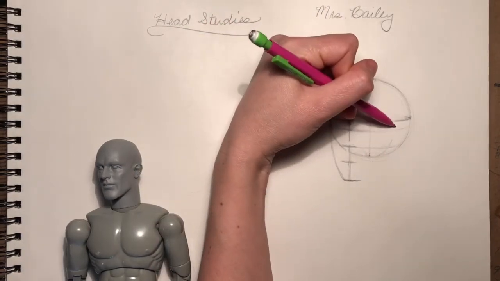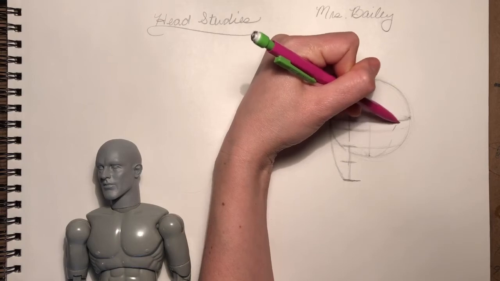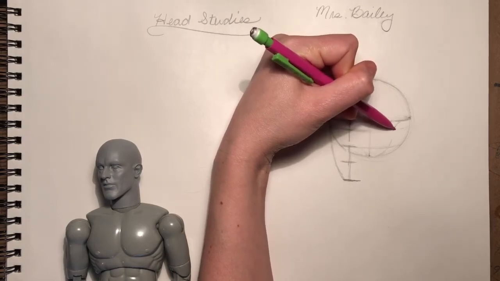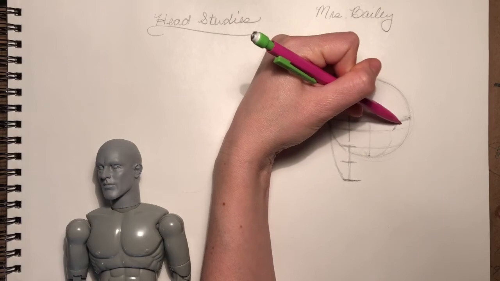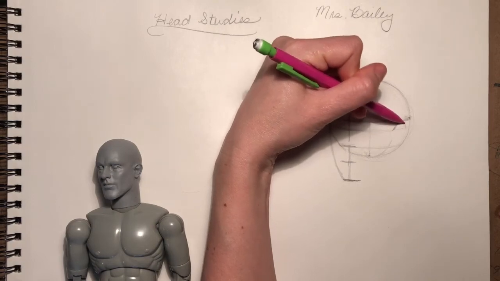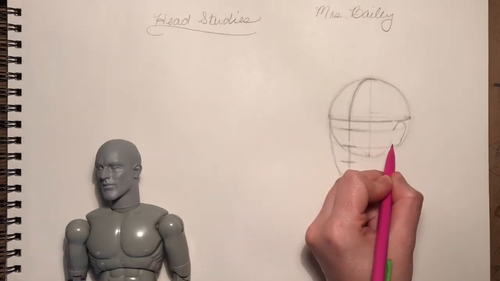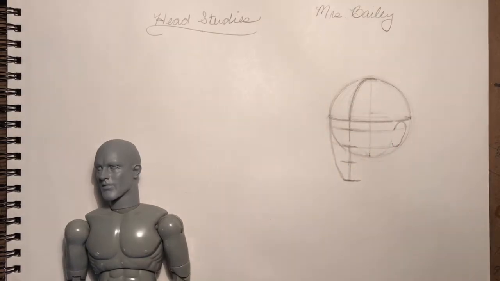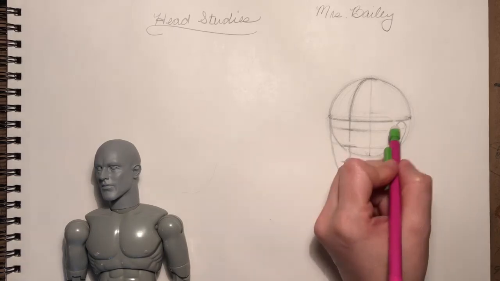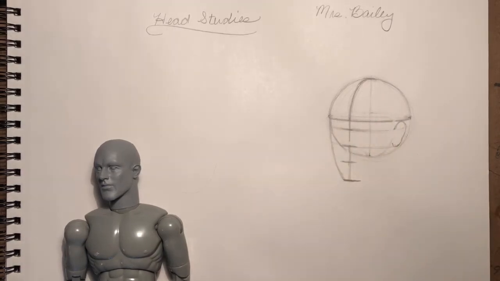So I'm gonna place those. They usually start at the eye level, thereabouts, come up to about the eyebrows, and then come down to the bottom of the nose. Now everybody's ear shapes are different. That's just a really generic version, but just to give you an idea.